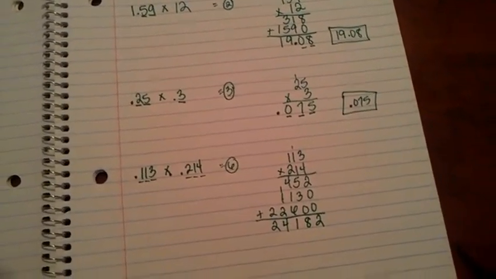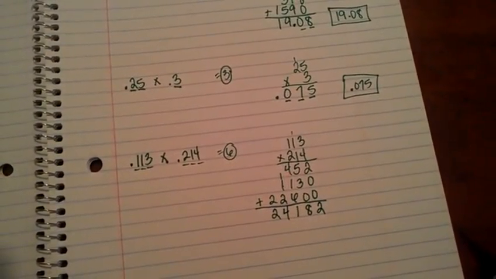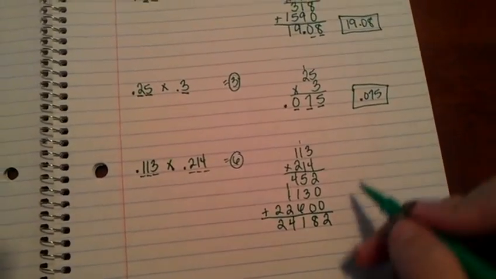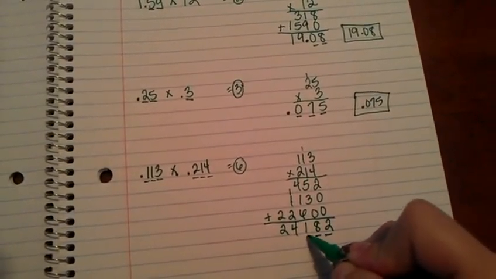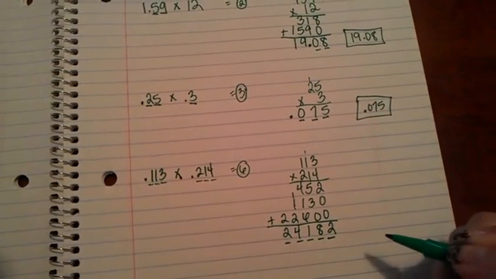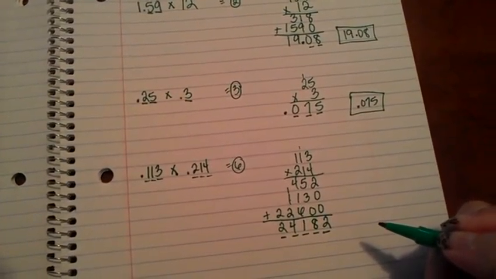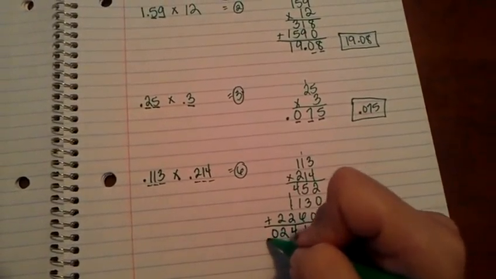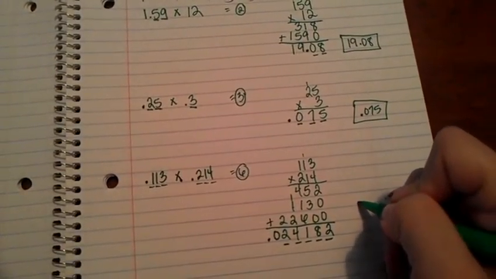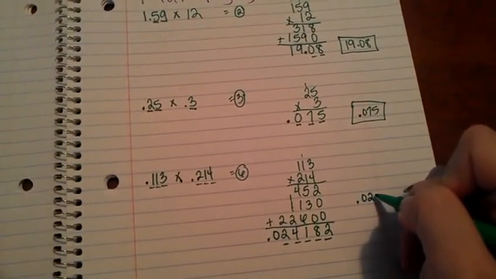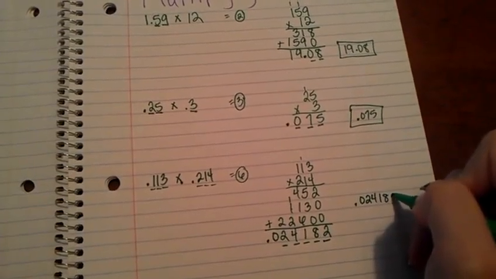Now I know the answer I get from multiplying. Now let's count my 6 decimal places. 1, 2, 3, 4, 5. Again, I've only got 5 digits. I need 6. I have to add a 0. So my answer is 0.024182.